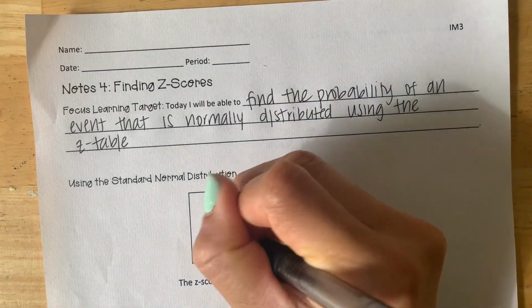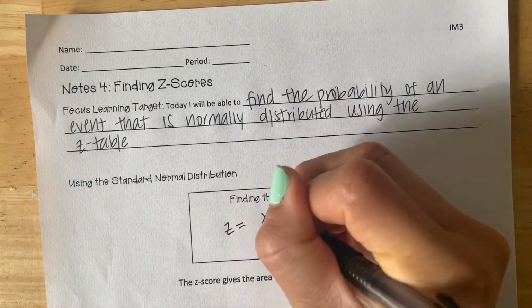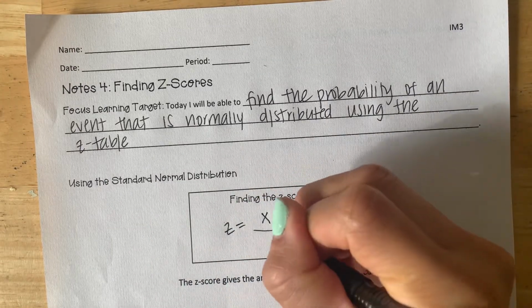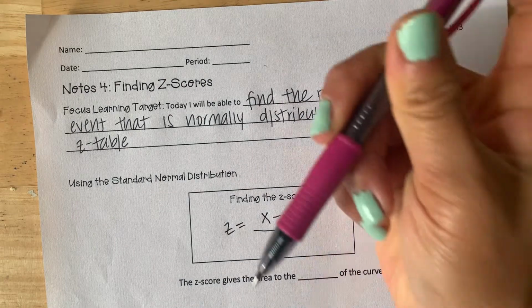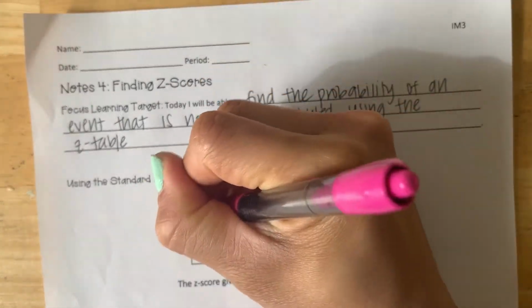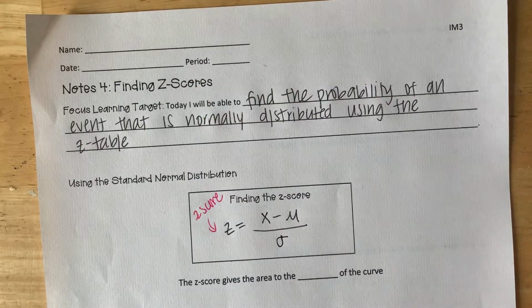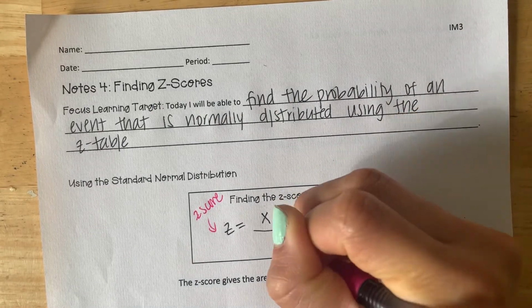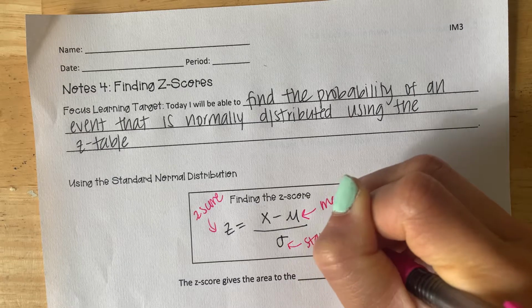The z-score is x minus the mean over the standard deviation. So z-score, this is the number one formula that you do have to remember. This is the mean and this is the standard deviation.